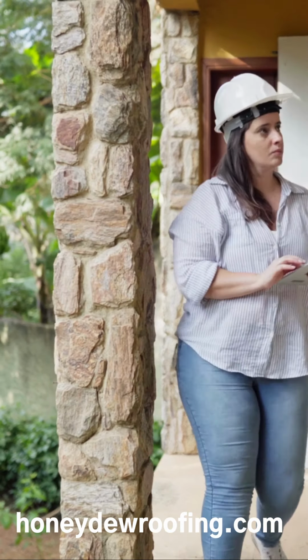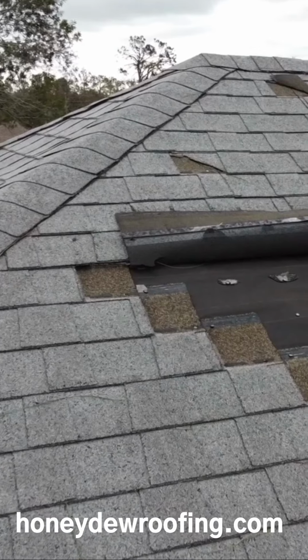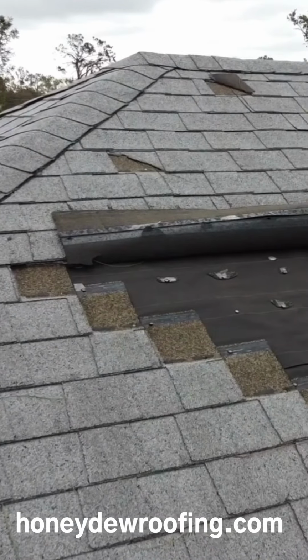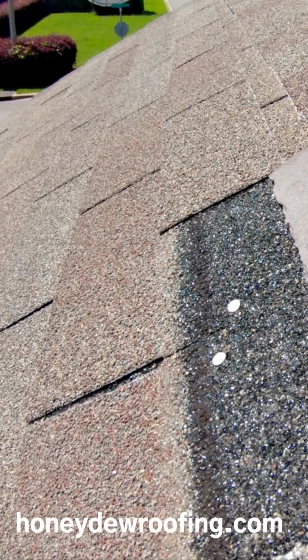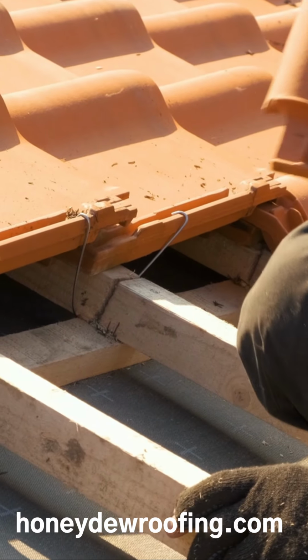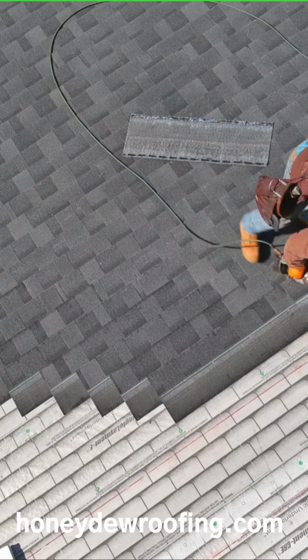Outside, walk around your house and inspect the roof for damaged or missing shingles. If you see shingles missing on the roof or find them lying on the ground, replace them ASAP. Look for signs of wind damage. Are any shingles cracked or flipped over? If so, they must be replaced ASAP.